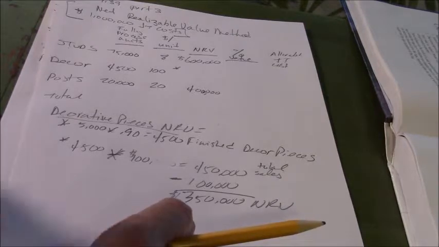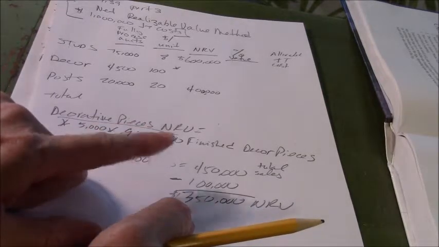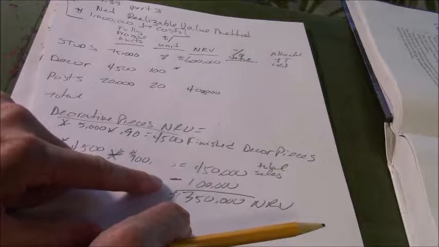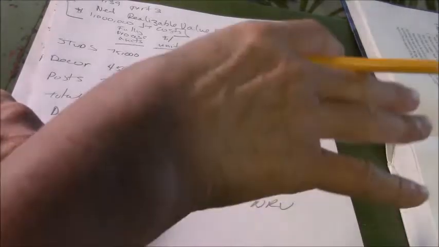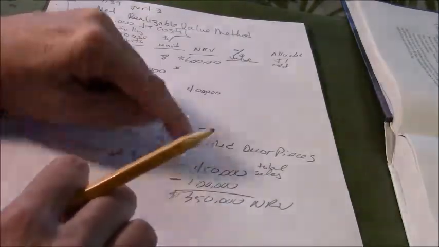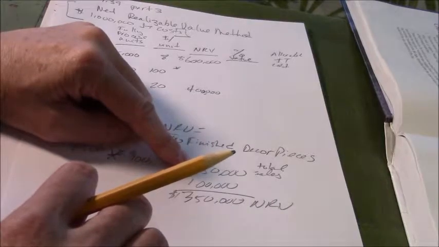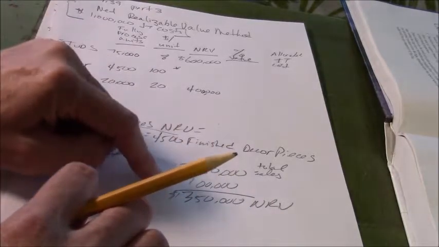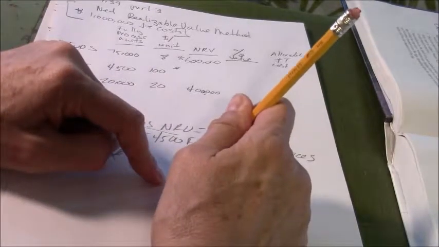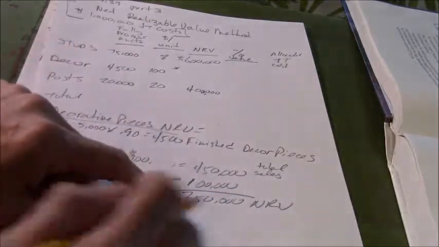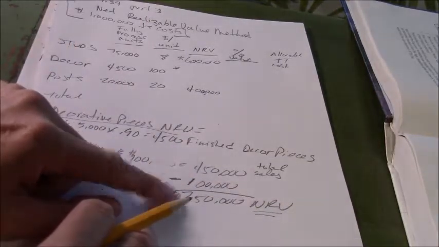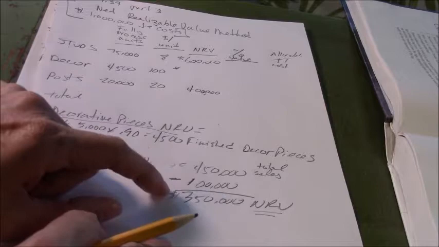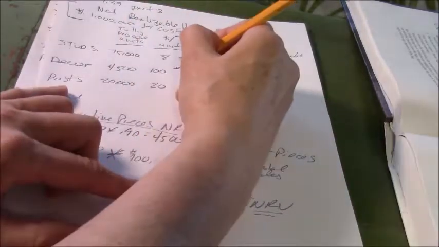However, we put in an extra $100,000 to process them. We know that from the book. So we take the $450,000 we're going to sell them for, and we take out the extra work. The other two didn't have any extra work. This has extra work. So our net realizable value of the decorative pieces is actually only $350,000.